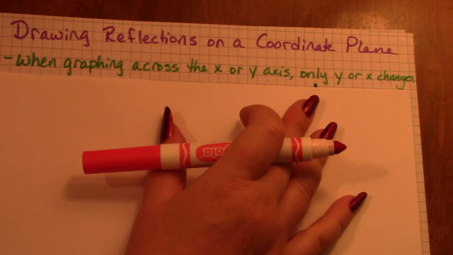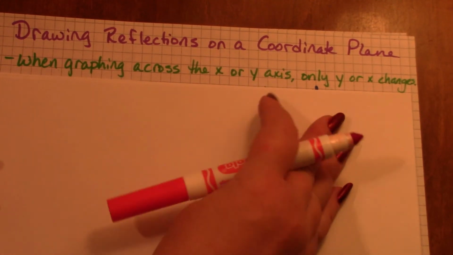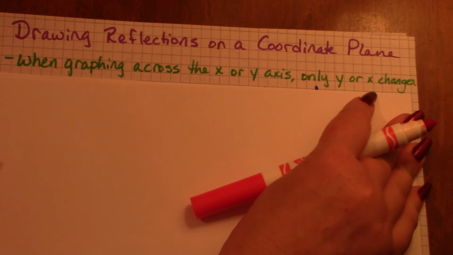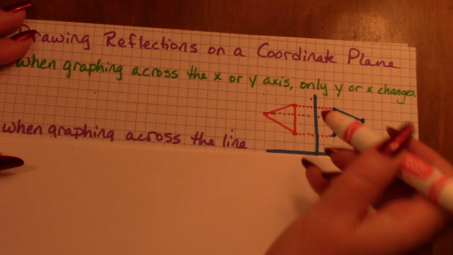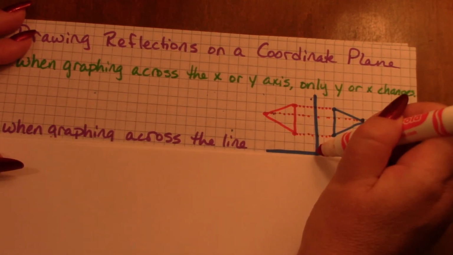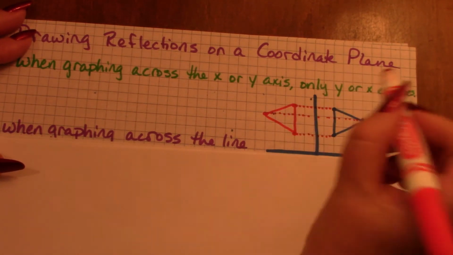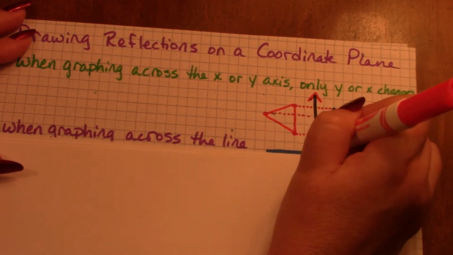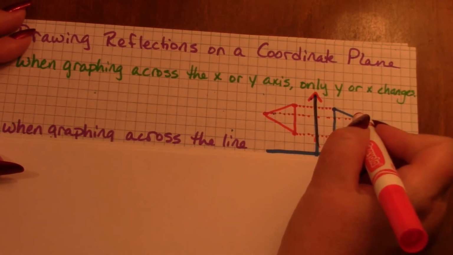When we're drawing reflections on a coordinate plane, like it talks about in Explain 2, Example 2, if we're just going across the x or the y axis, only the y or the x changes. These reflections are the easiest to do because we're going straight across an exactly horizontal or an exactly vertical line. You're only changing the distance from this line. And because this line is exactly vertical, you're just changing the horizontal.